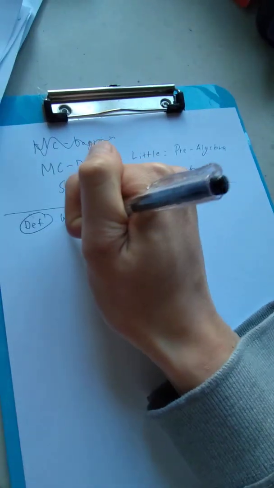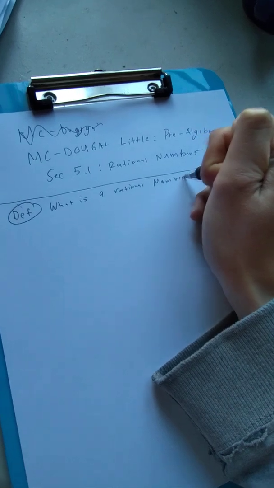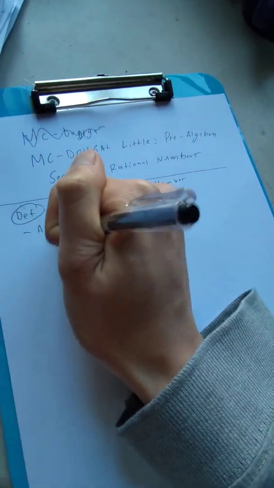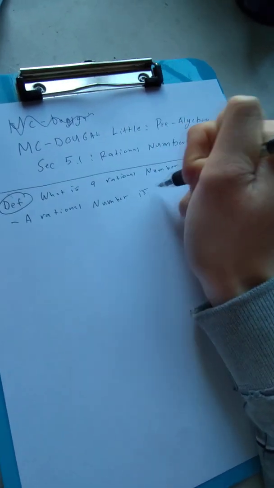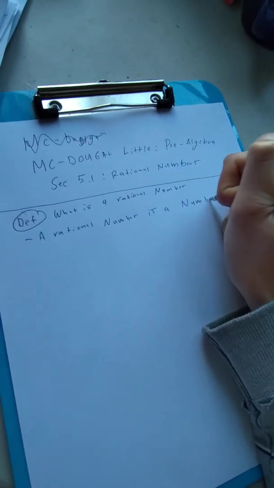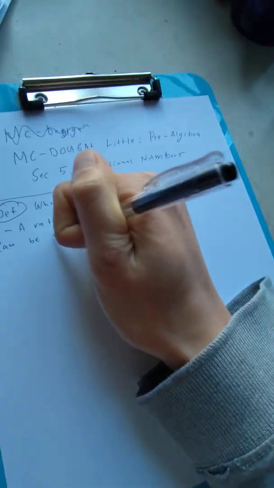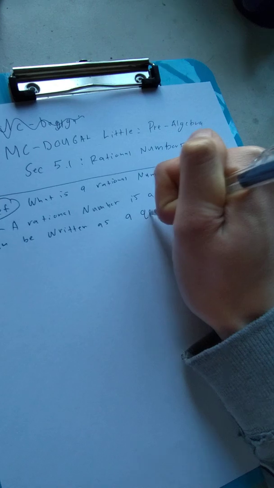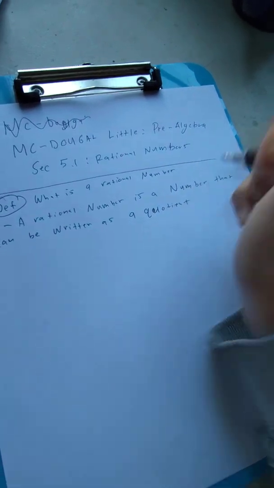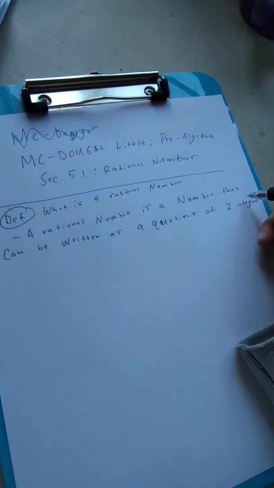We say, what is a rational number? Well, basically, a rational number is a number that can be written as a quotient of two integers.